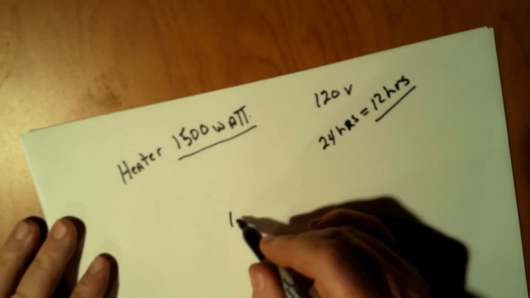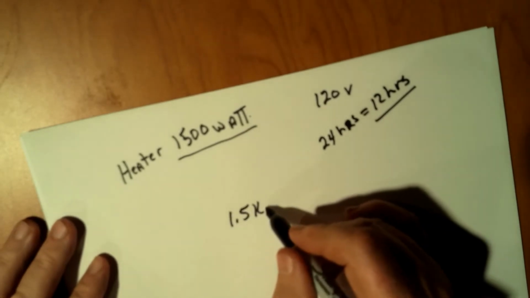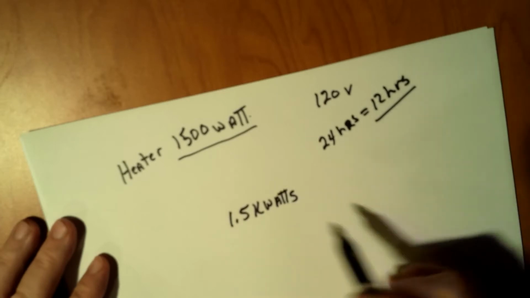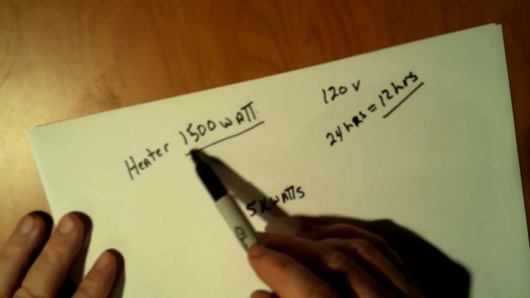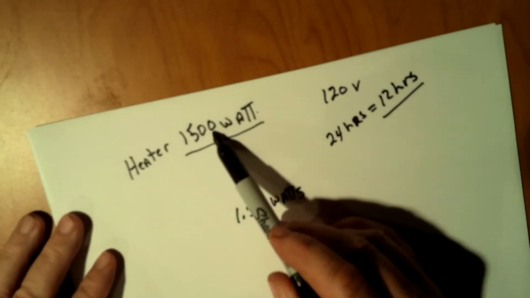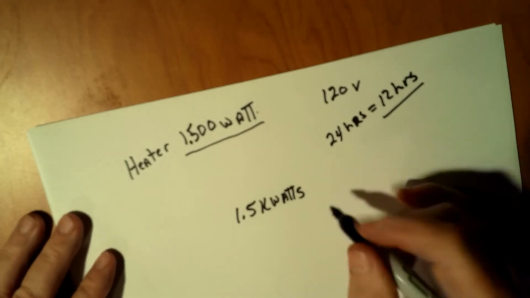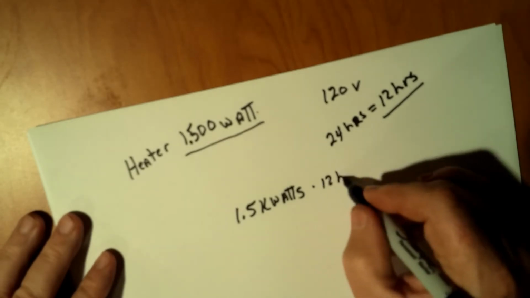So it's 1.5 kilowatts. Why? Because it's 1,500 watts, so you just move the decimal point 3 places and it makes it 1.5 kilowatts. And it's running for 12 hours.